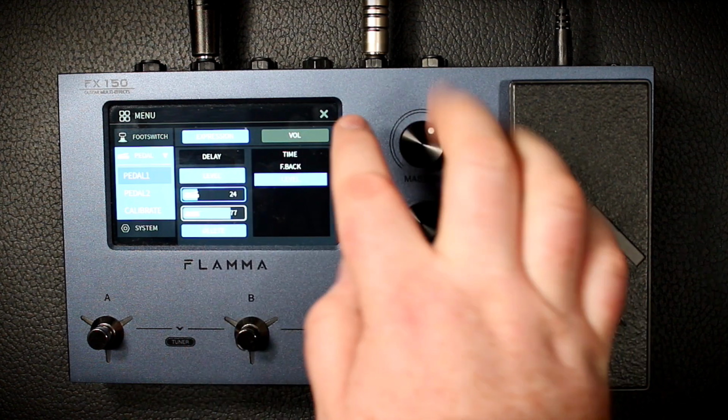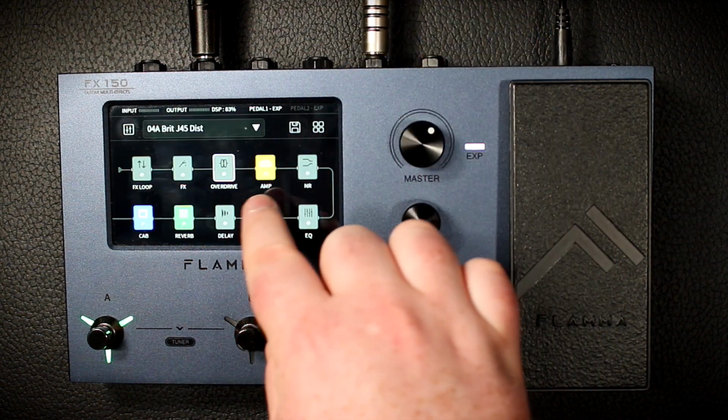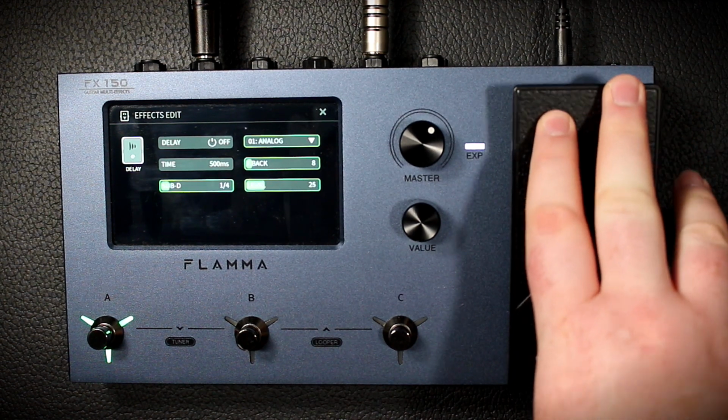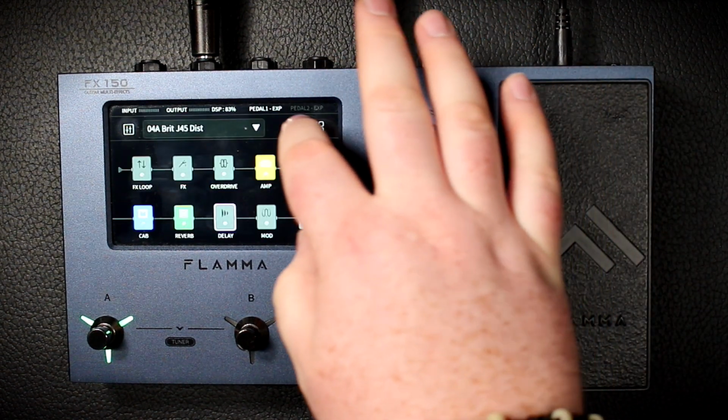So if I set that up like that, and then we have a look at the delay block, you can see that the expression pedal is now controlling the delay level.